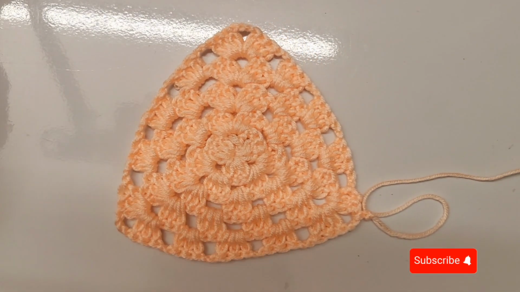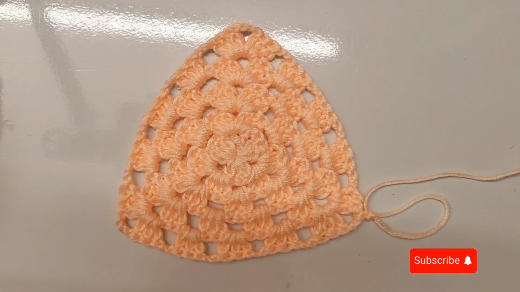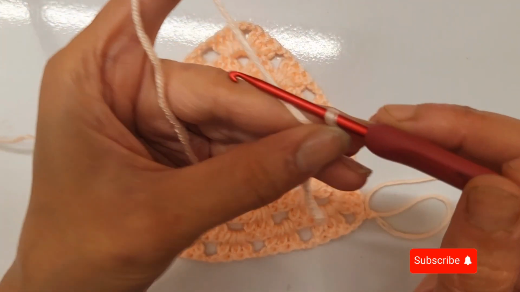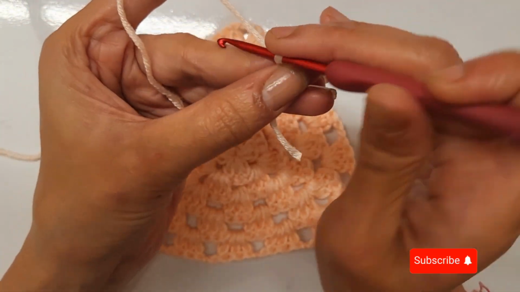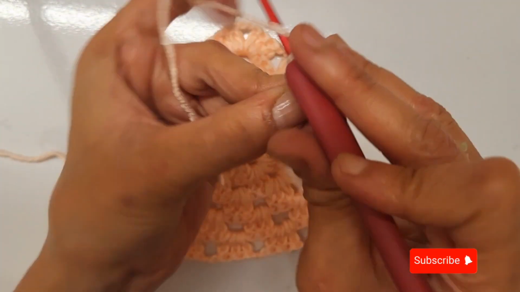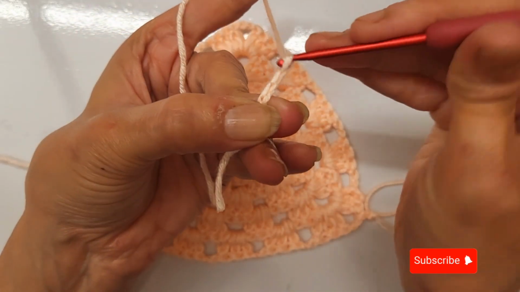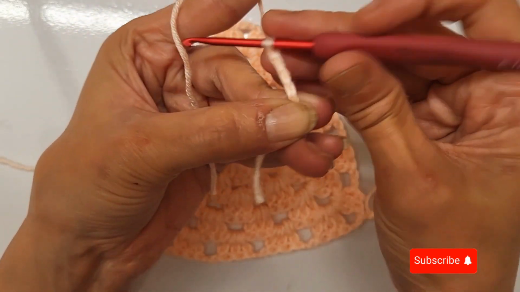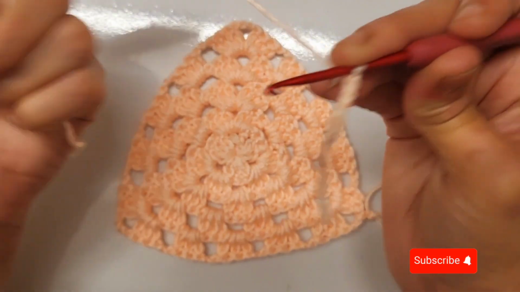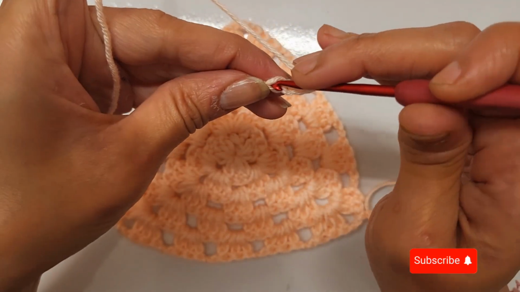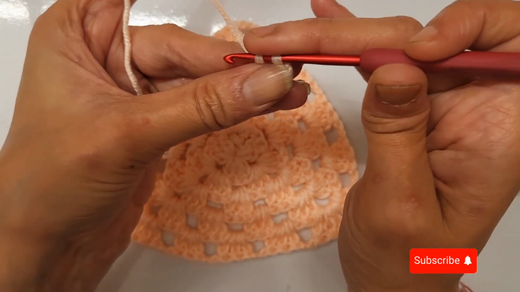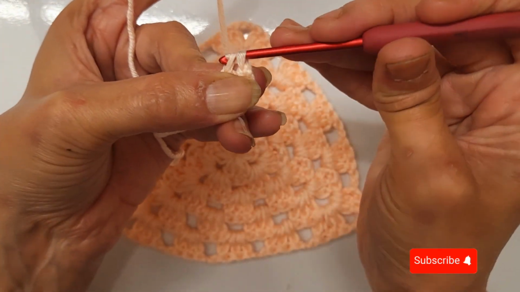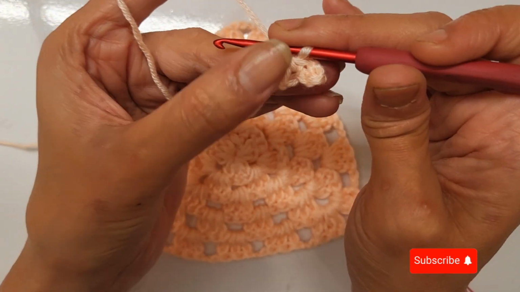Today I will make a different style of a crochet triangle. So let's get started. I have my yarn. I'm going to make a chain of 1, 2, 3, 4 and one more. Then come right here, yarn over, make a slip knot in these 2 loops.